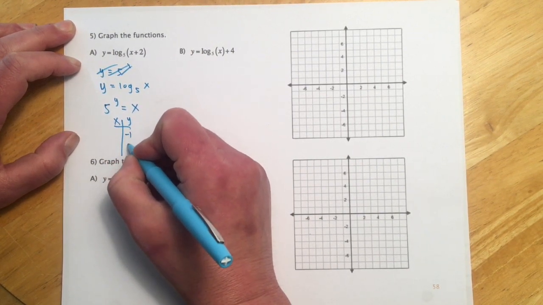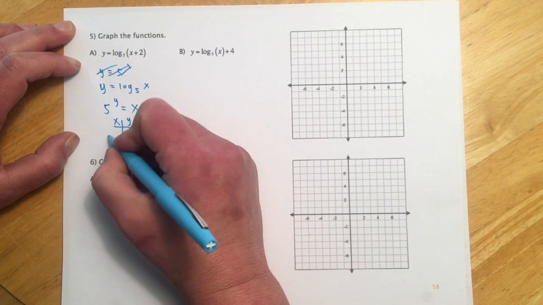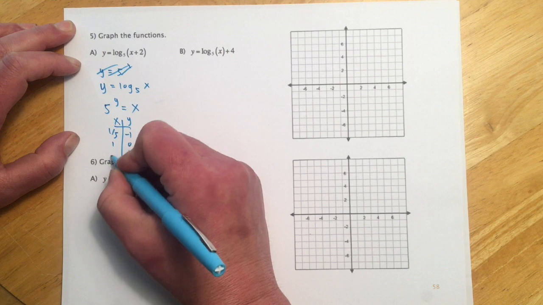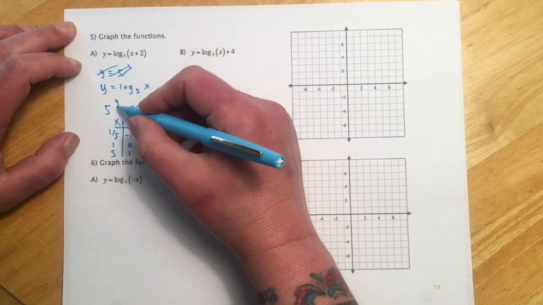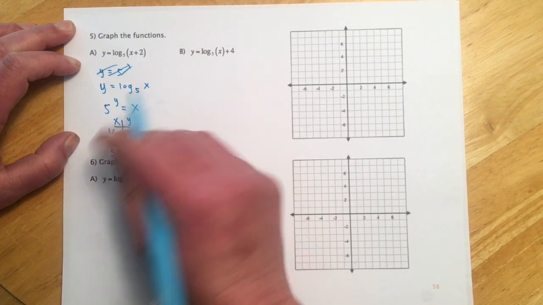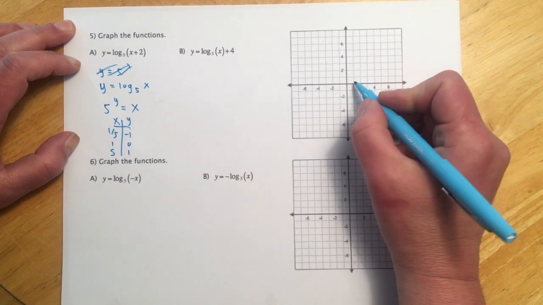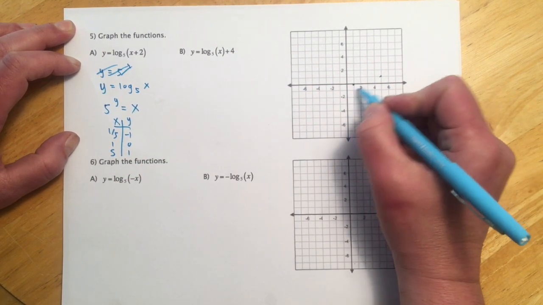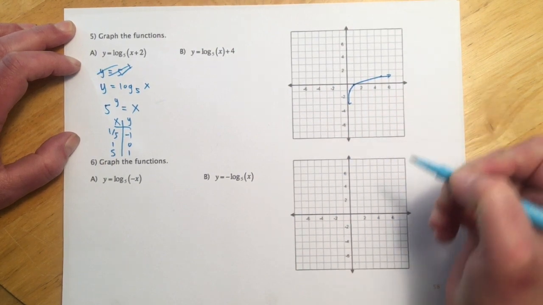So I put my values in for y just because it's easier, and then I get out my values for x. You don't have to write all this stuff, you can just skip right down to here, or you can just think of it as 5 to the x equals y and then reverse the table. So a couple of different ways to get there. So this one again was right here, here, and here. So that would be my parent function.